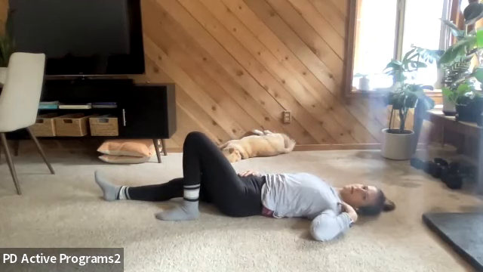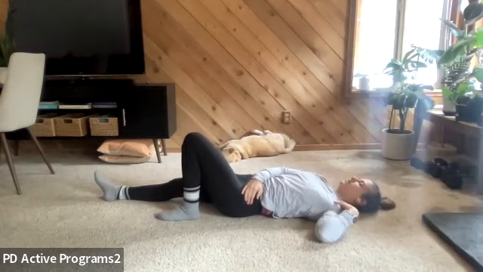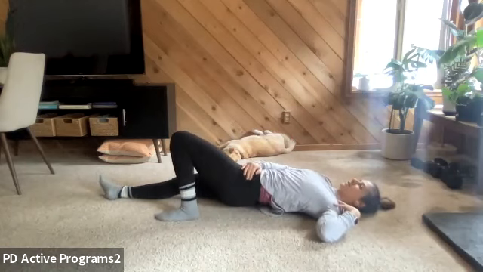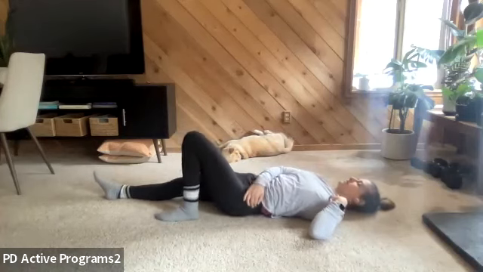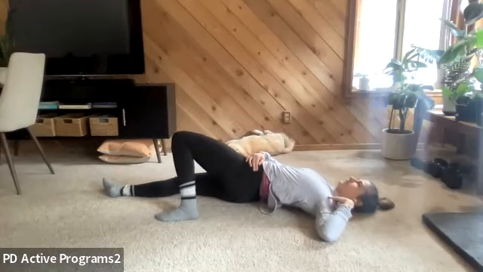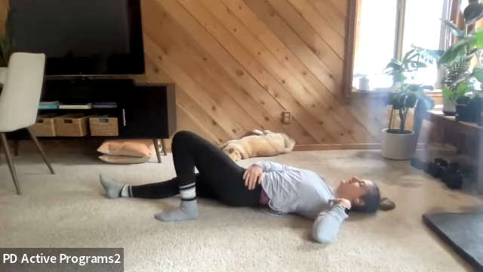We have left hand on the left shoulder, right hand on the hip if you like that little self-touch thing. And then hip presses across, the knee stays out to the side. Eyes are forward or just up on the ceiling.